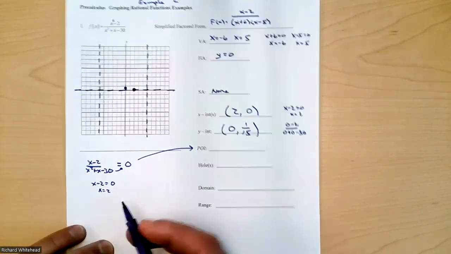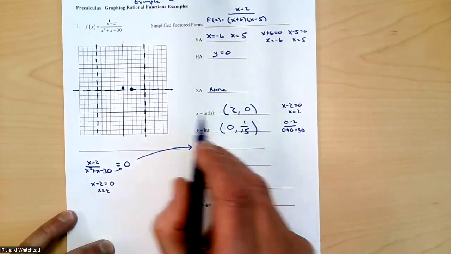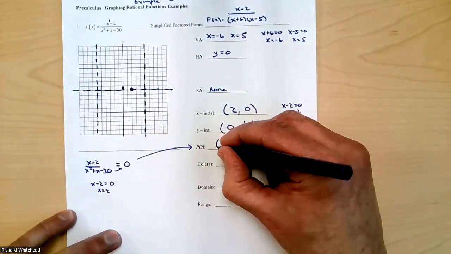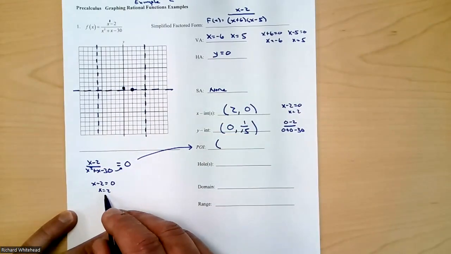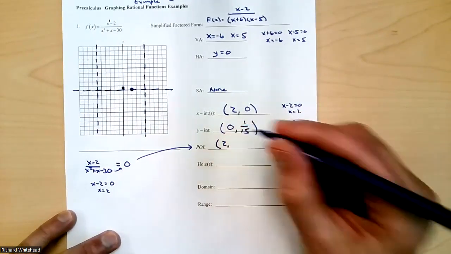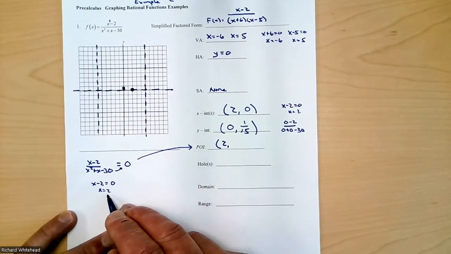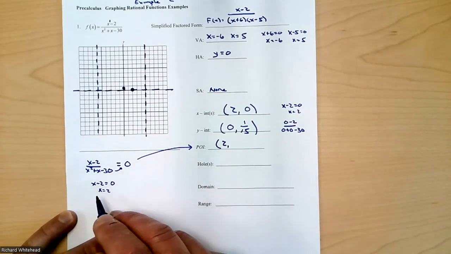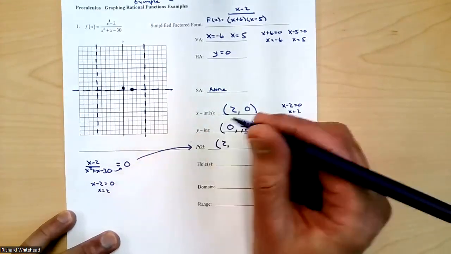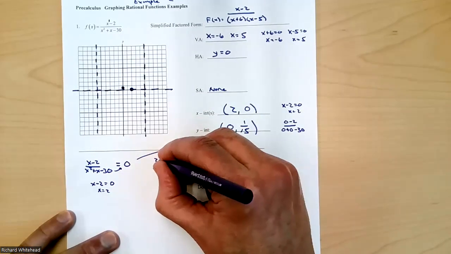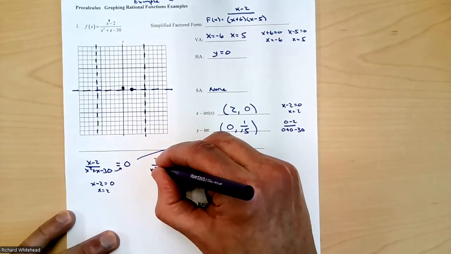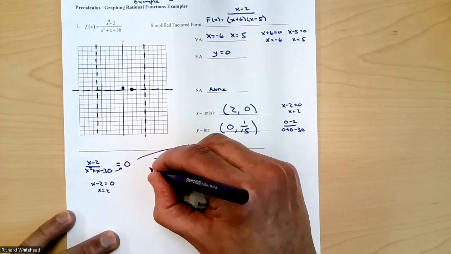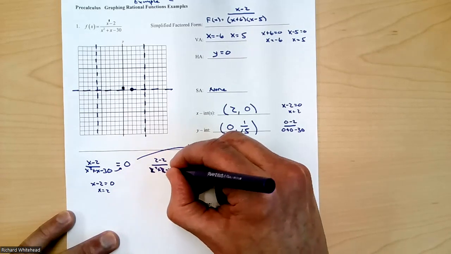And somebody says, oh, wait a second, duh, because the x-intercept, we already knew. x is equal to 2. So the x-coordinate of the point of intersection is 2. Then you plug the 2 back into the original function. Whoops. 2 squared plus 2 minus 30.